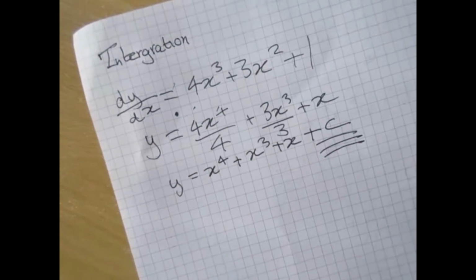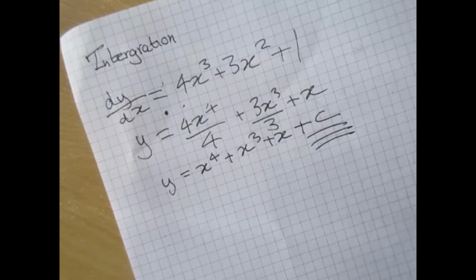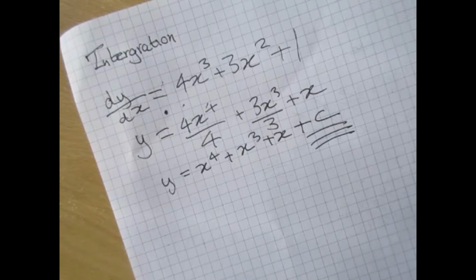C is monstrously important. Monstrously important. Because c, as in y equals mx plus c, is your y-intercept. Now, the one thing you must remember about an indefinite integral is that it does not give you a c value, so one must add c on the end.